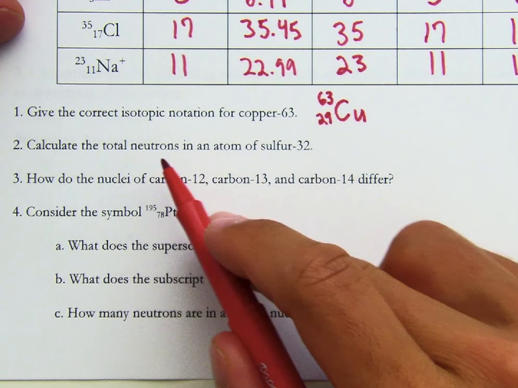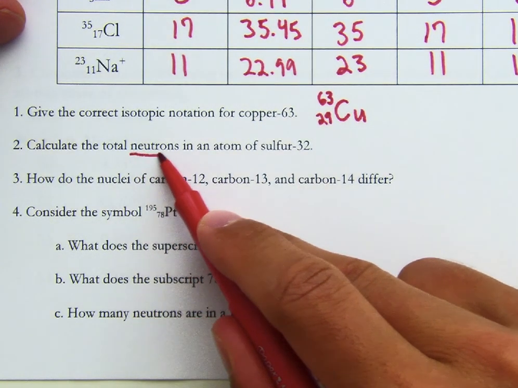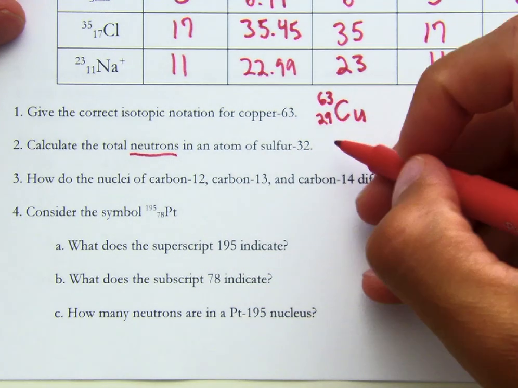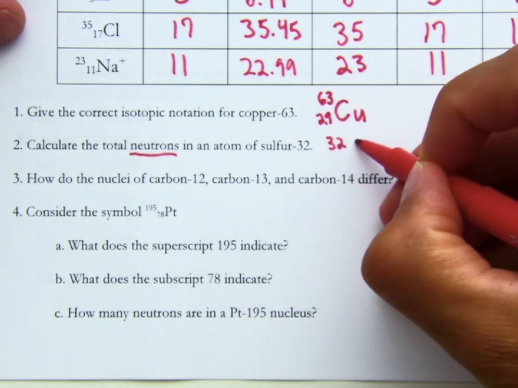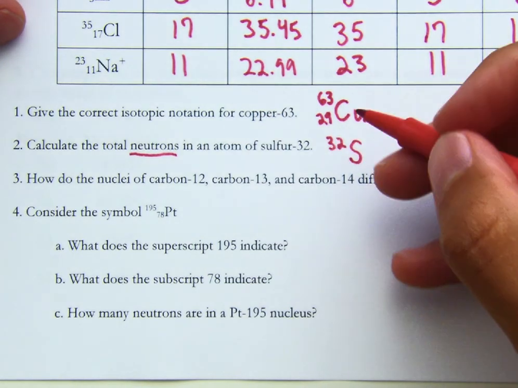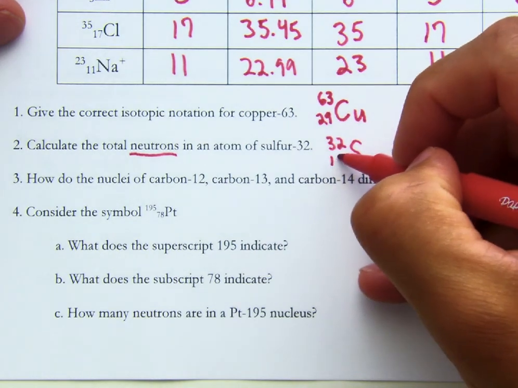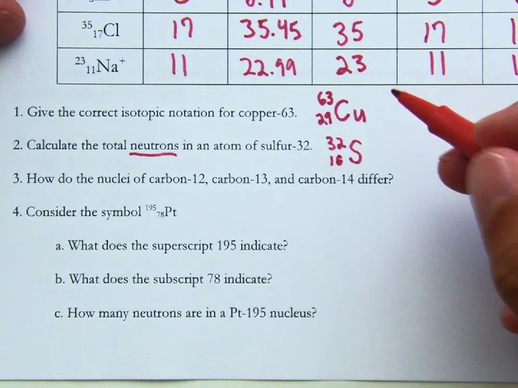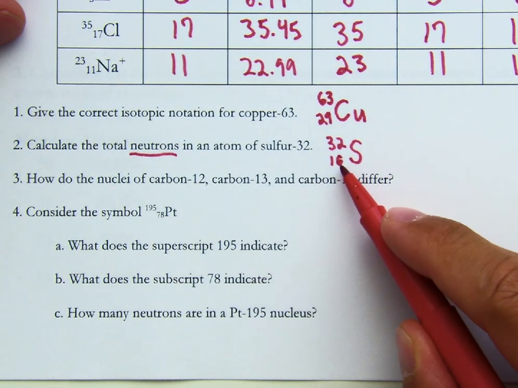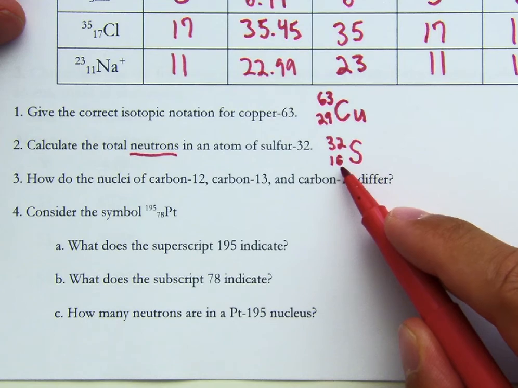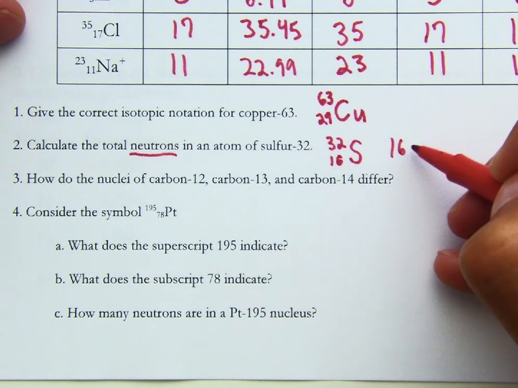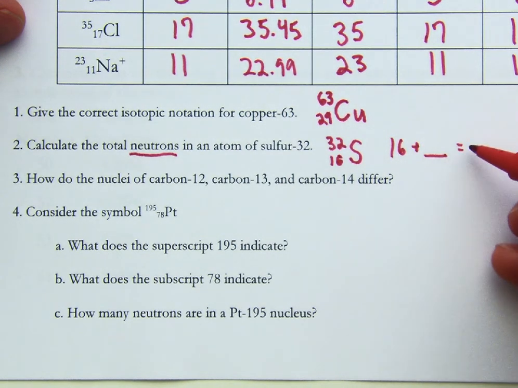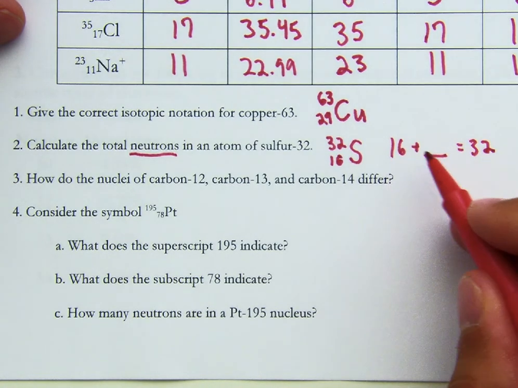This one says calculate the total number of neutrons in an atom of sulfur 32. So sulfur 32, the isotope notation would look like this. If you find sulfur on the periodic table, it's element number 16. Okay. So if it's element 16, that means it has 16 protons. If its mass number is 32, that means 16 plus what gives you 32, right? The mass number is protons plus neutrons.